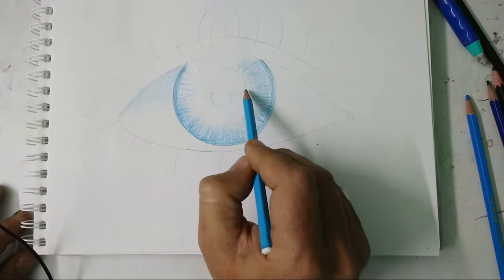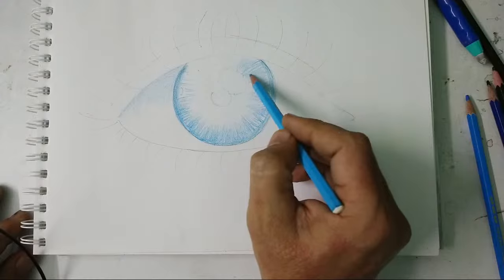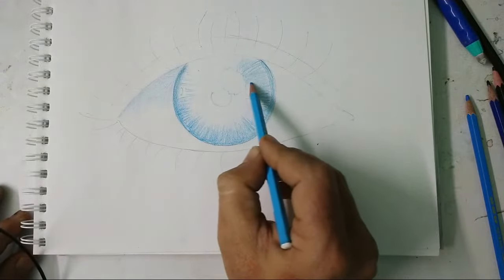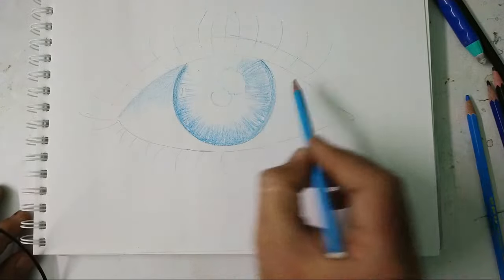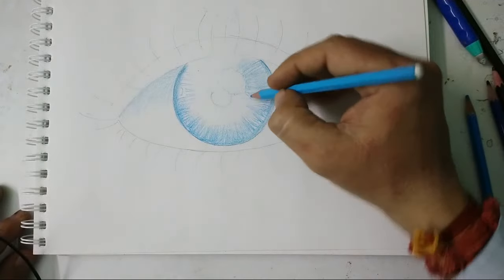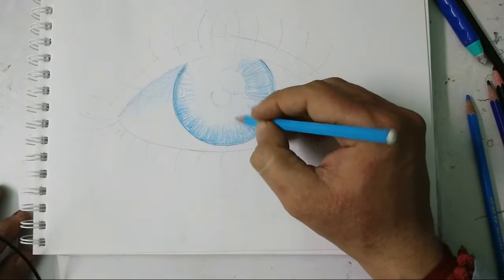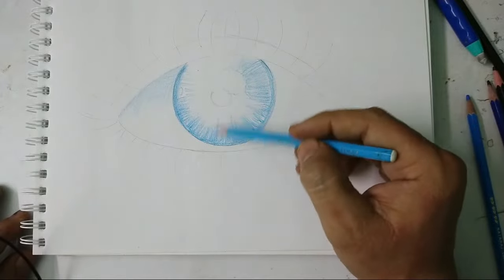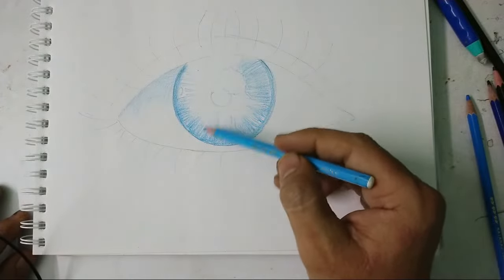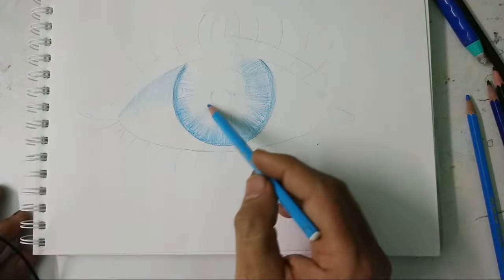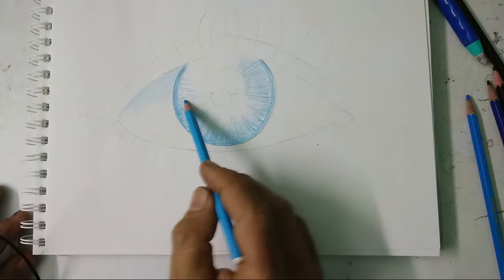Now this area is white, so I will leave this, and the other area I will do blue and light blue. Now in the inner part the shading will be kept light blue. I will make it dark.